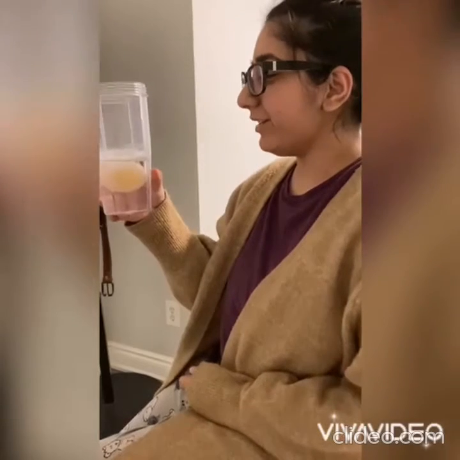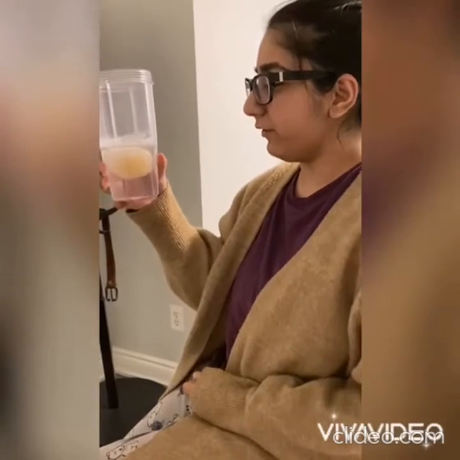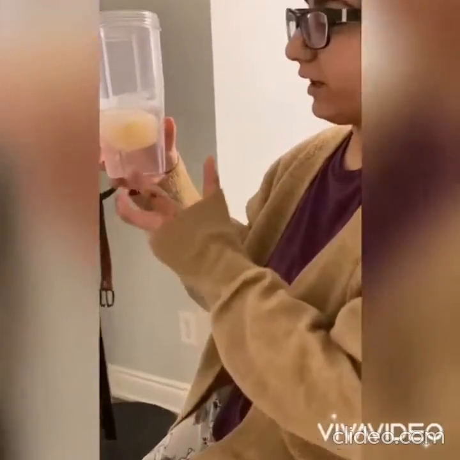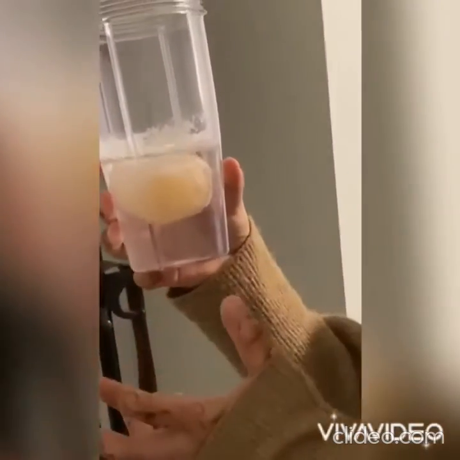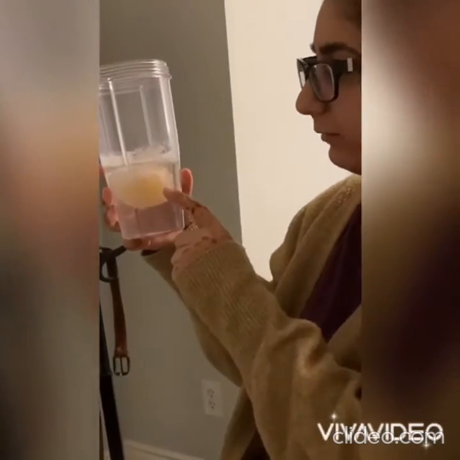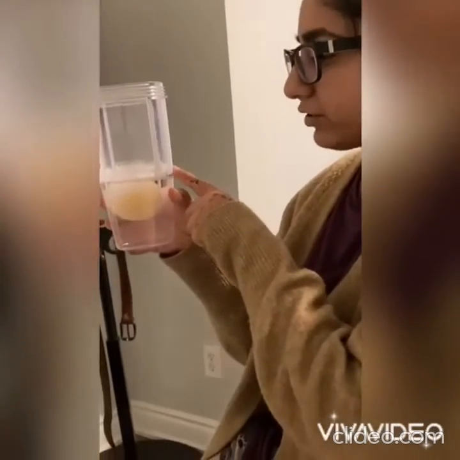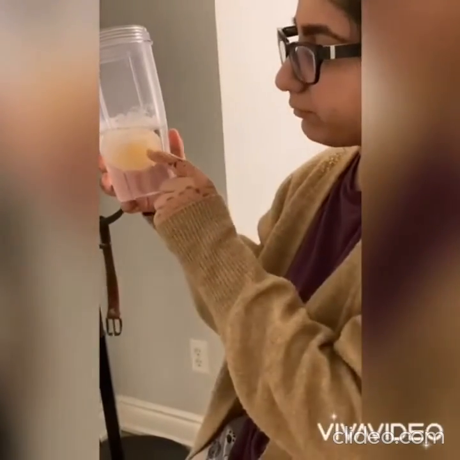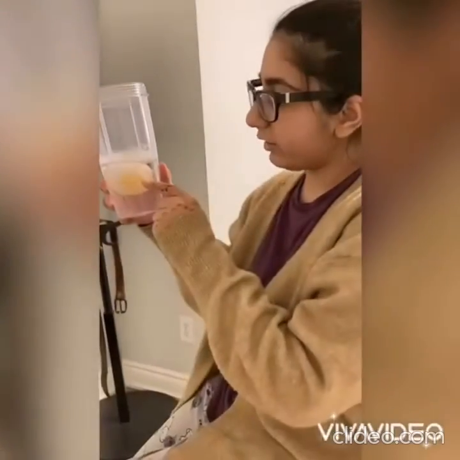Hi, here's the egg after 24 hours and we can observe some of the physical changes that have taken place. First, we can see that the size of the egg has increased and it has expanded in volume. Next, we can see that the shell of the egg is disintegrating. We can see this cloudy texture forming, and we can also observe this almost translucent membrane of the egg that is starting to appear.